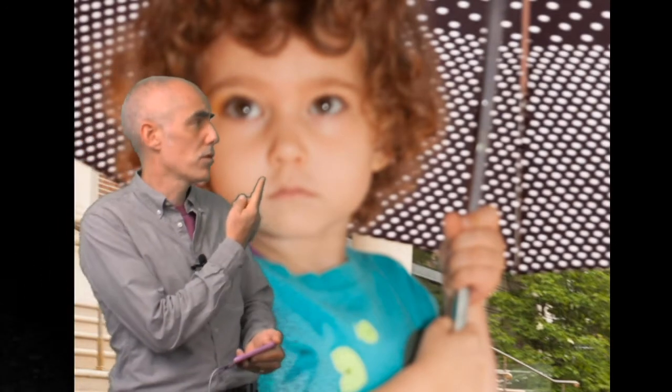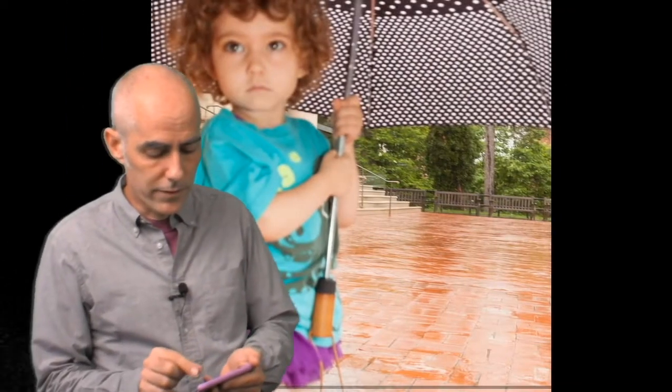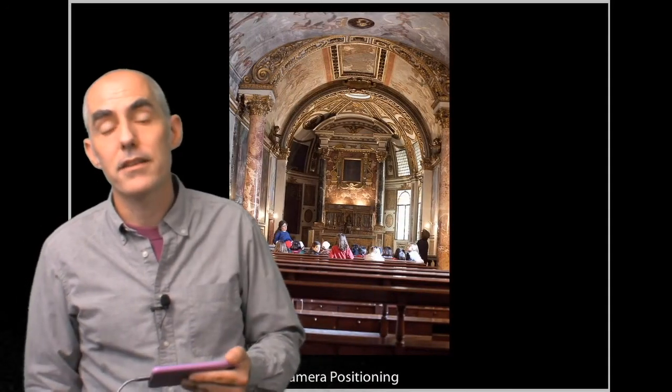So the subject, in this case this cherubic, delightful small child, is out of focus and therefore looks all blurry, not because she's moving, but because my foolish photographer has focused on the background in the scene. So that's blur because of focus, and lastly, camera positioning.